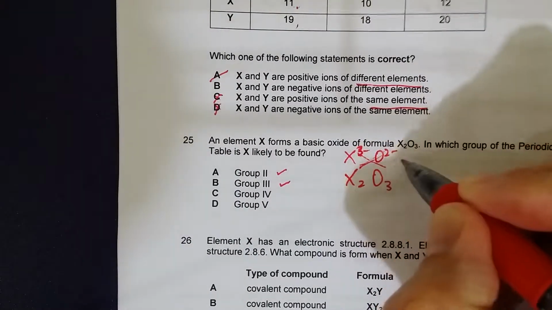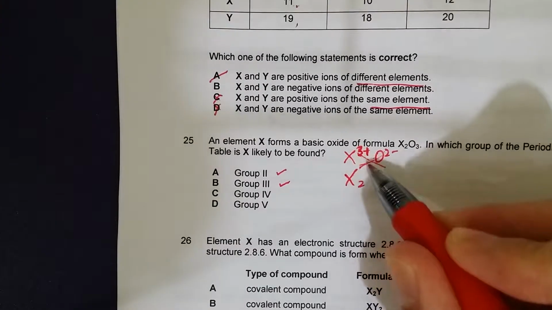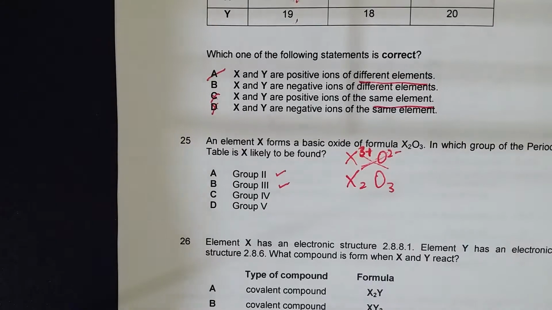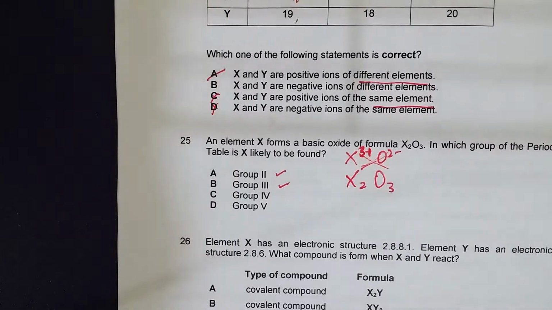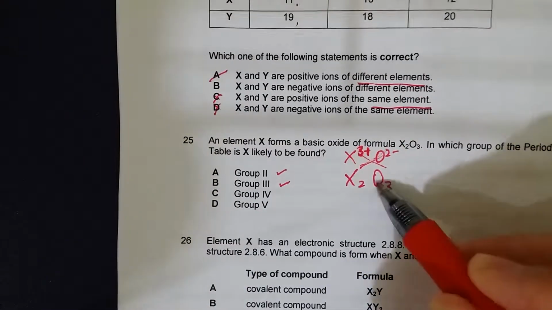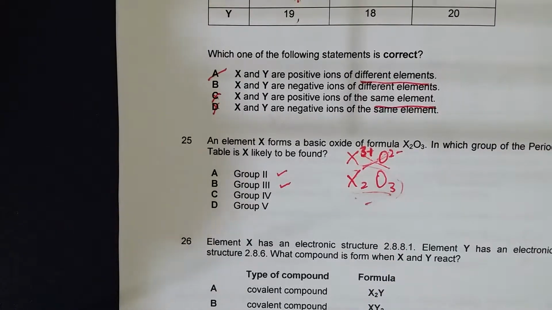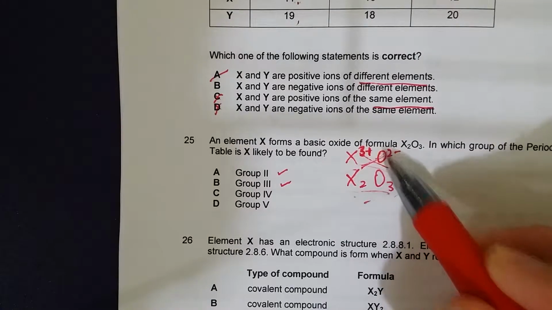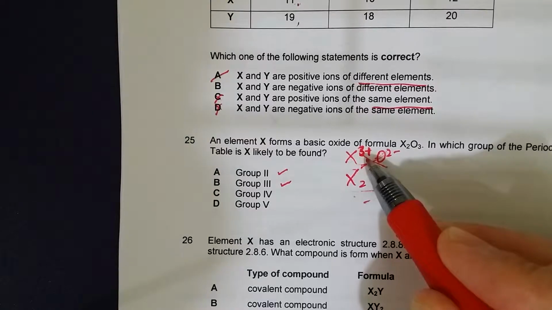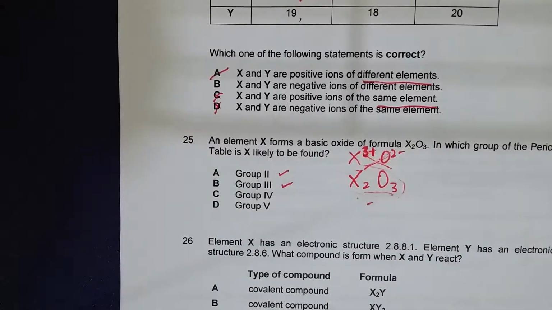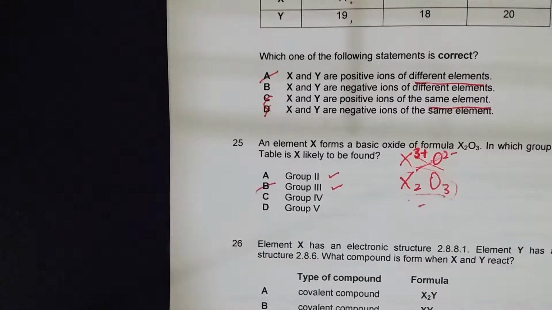Oops, sorry. O2 minus, this one must be X3 plus. If you have two substances, X3 plus and O2 minus, if you want to come up with the chemical formula of the compound formed when X and O combine, you have to cross multiply, and that would be the result. So you just make use of the chemical formula X2O3 and work backward. You should be able to get X3 plus and O2 minus. Therefore, X forms an ion of charge 3 plus, so this X must be from group 3. So for number 25, the answer is B.